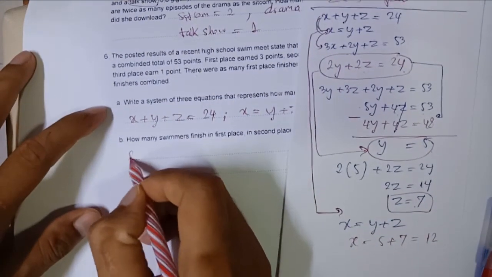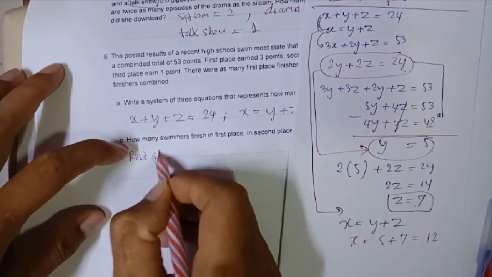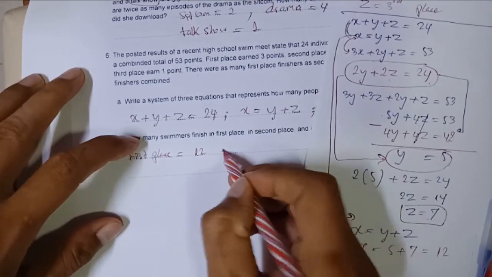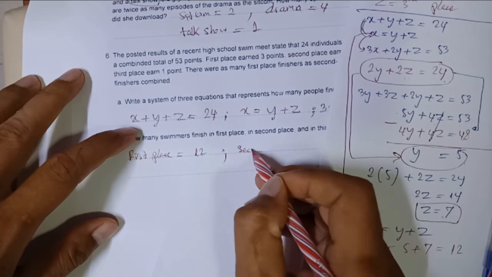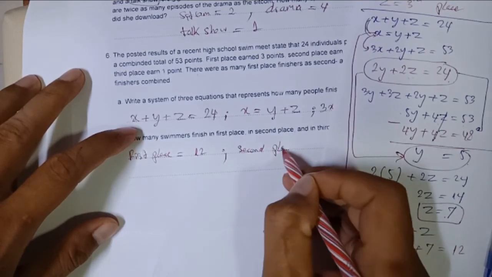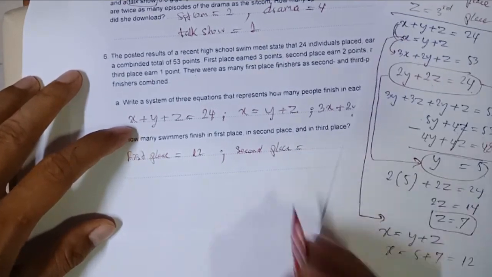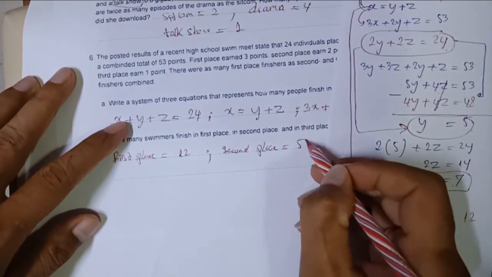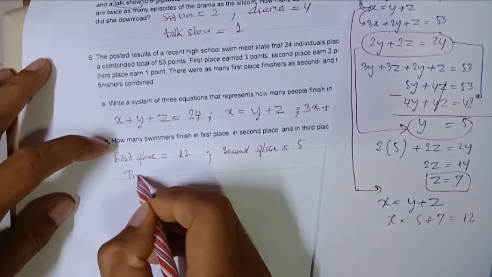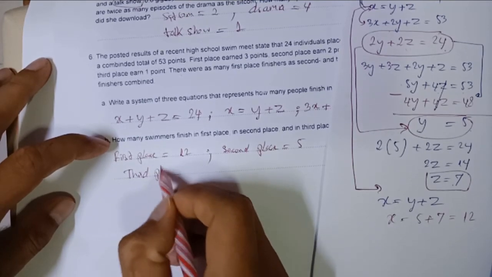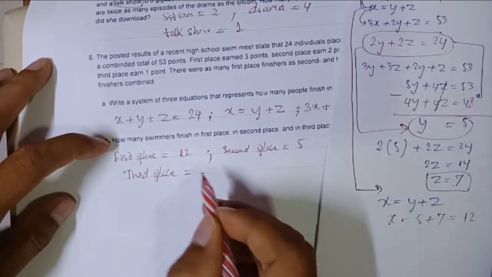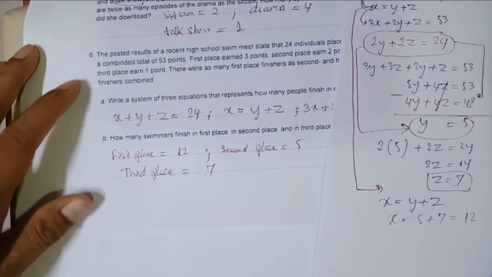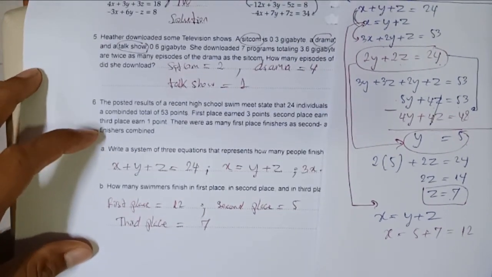First place is equal to 12, second place is equal to 5, and third place is equal to 7. That is all for our lesson 1-9.